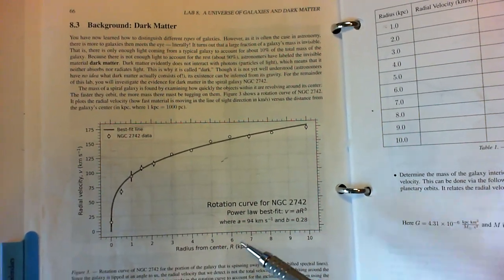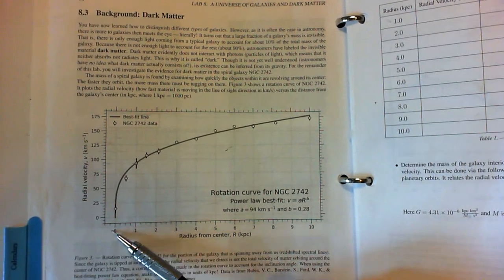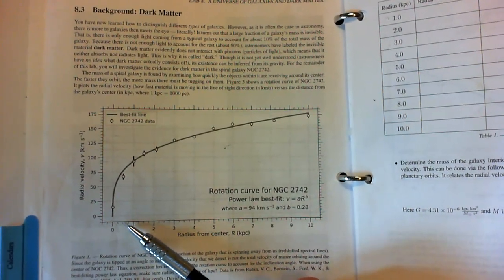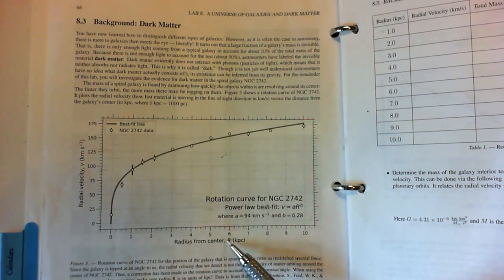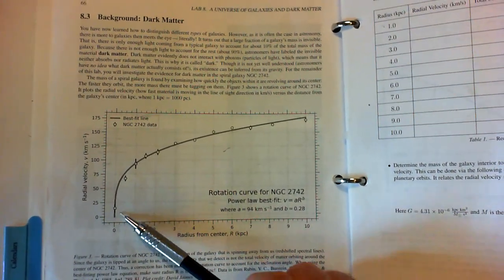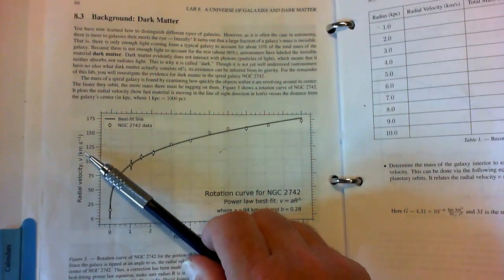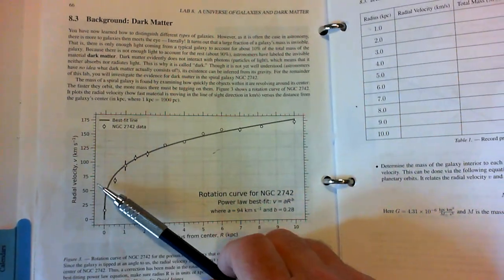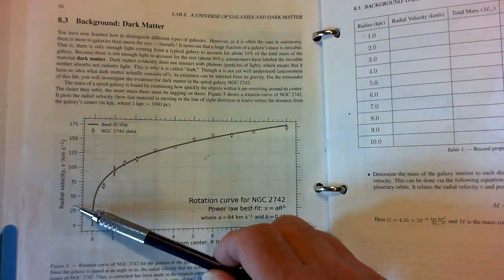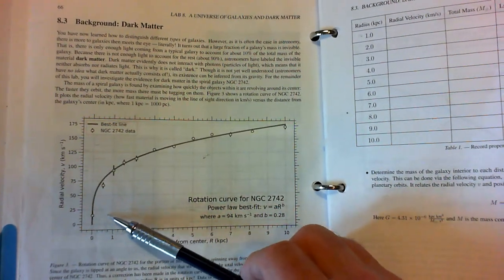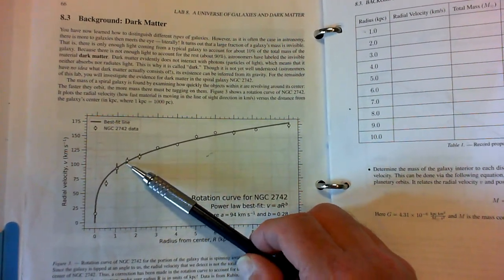Well, here we have a rotation curve, which is based on what we can observe in this galaxy, which is on the horizontal axis, the radius from the center in kiloparsecs, thousands of parsecs from the center, and then the radial velocity, that is the speed of the gas that's observed by Doppler shifts, corresponding to these different distances from the center.